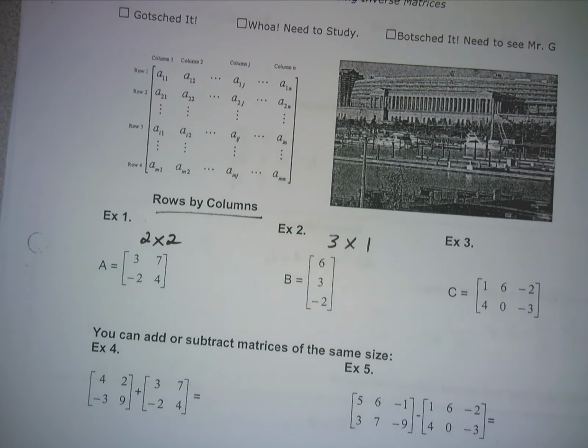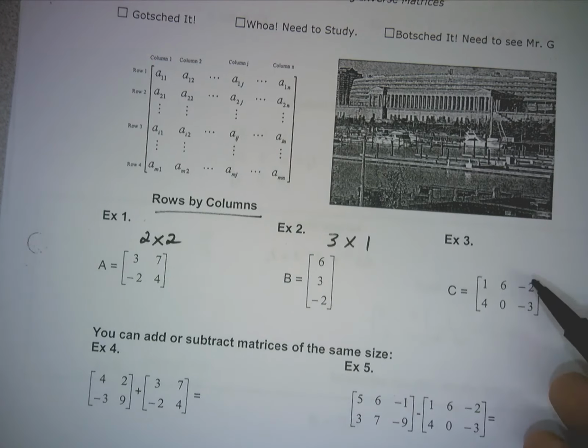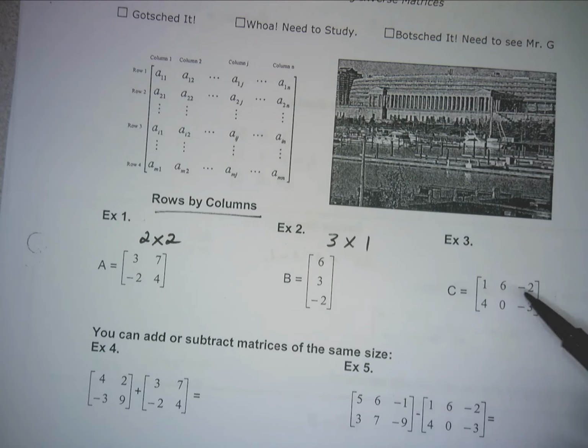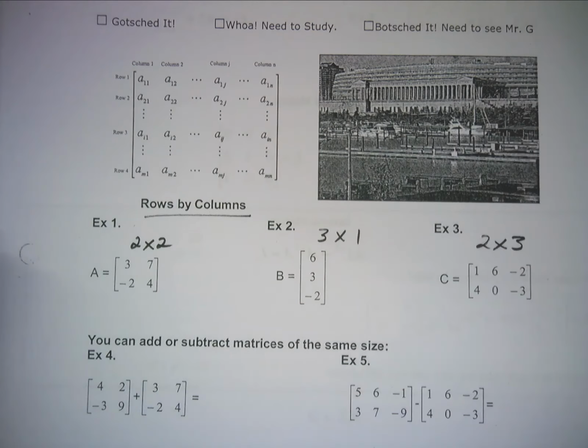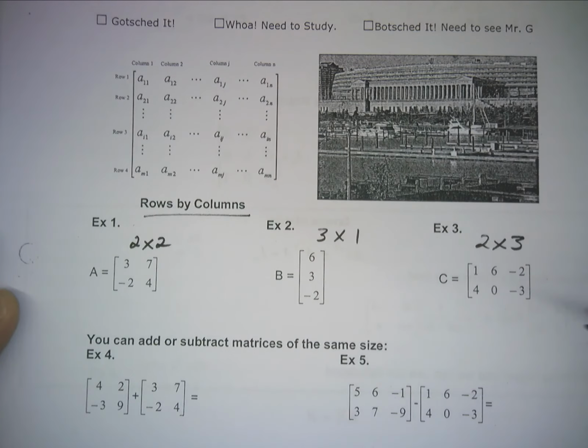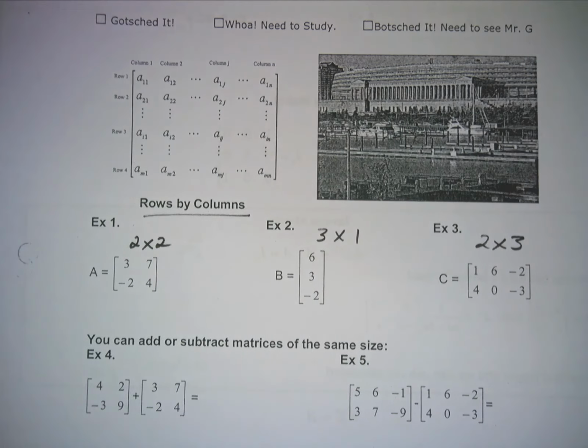Okay. And the last one is what? What size is this one? Is it a 2 by 3 or a 3 by 2? 2 by 3. Oh boy, Gavin, 2 by 3. It has 2 rows and 3 columns. Okay. In a little bit, I'll show you how you can use your calculator just to remind yourself, is it the up and downs by sides, or is it side by side by up and down? Okay. So I'll show you how to do that in Calc.